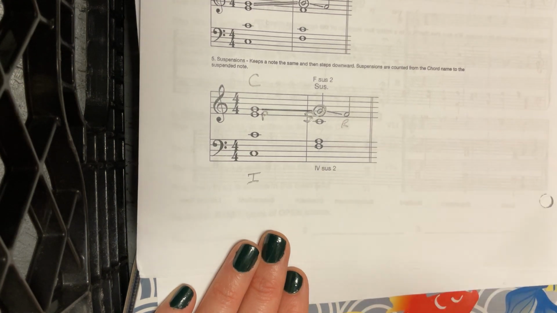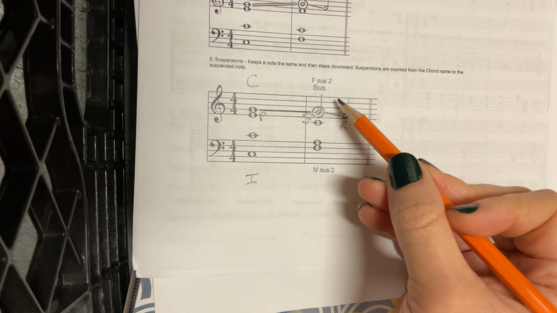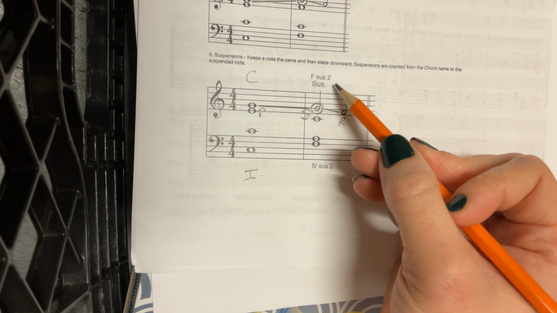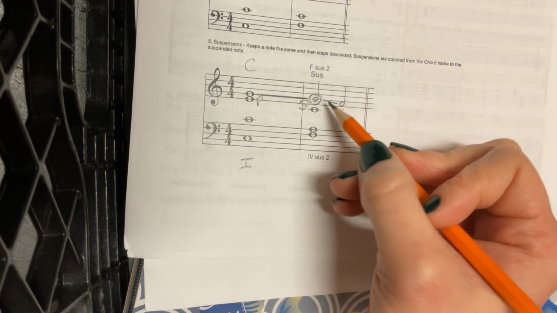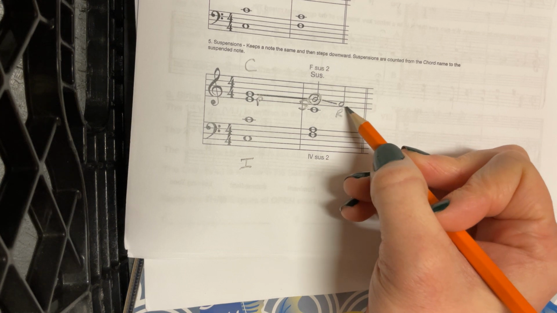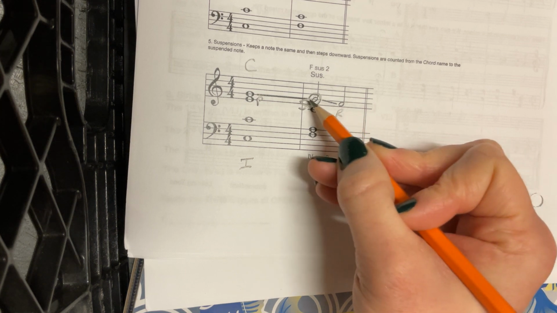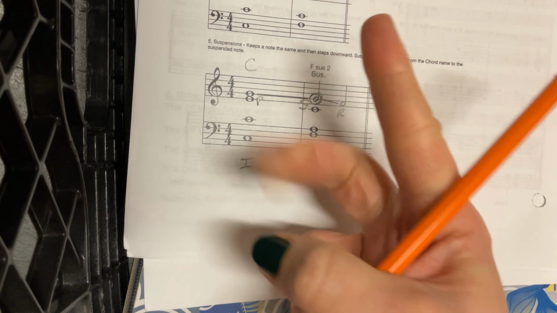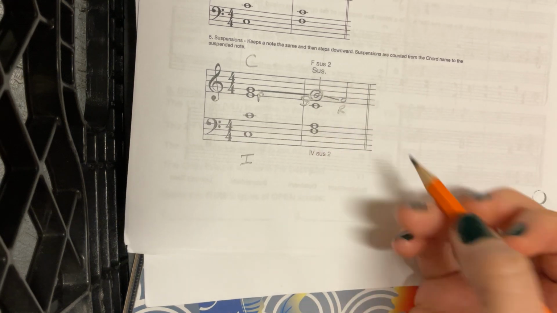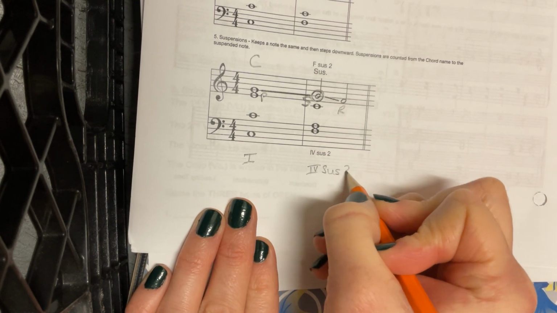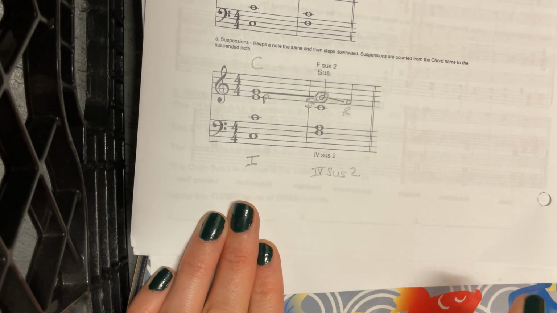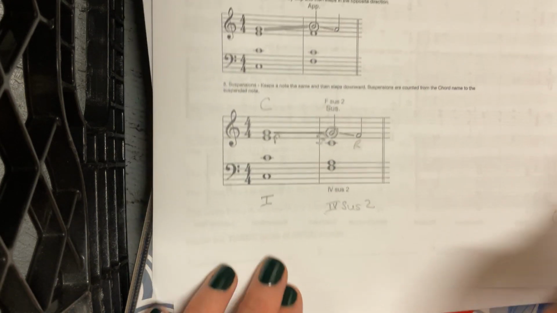It's resolving. Now what they're talking about with the numbers and counting from the chord name, well, we started at a G and we end up on an F. The distance between those 2 notes, F, G, is 2. So this is a 4 sus 2 or an F sus 2. I guess I didn't really have to rewrite that, but anyway.